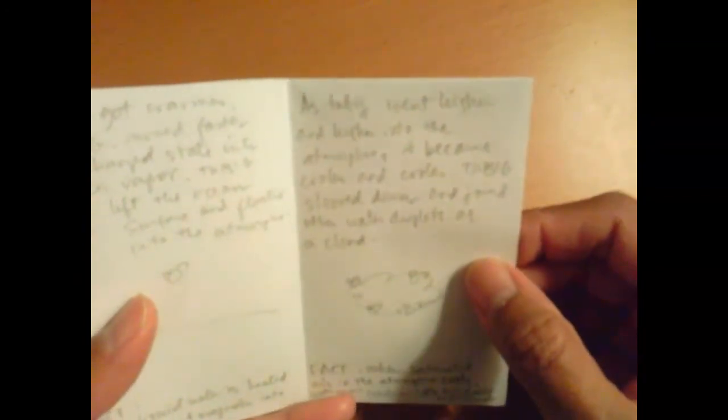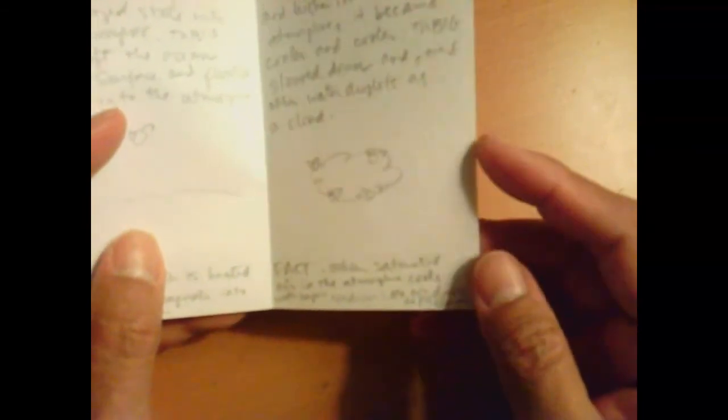As Tubig went higher and higher into the atmosphere, it became cooler and cooler. Tubig slowed down and joined other water droplets as a cloud. Science fact: when saturated air in the atmosphere cools, water vapor condenses into tiny droplets to form clouds. That's the story. And about the author, I drew myself.